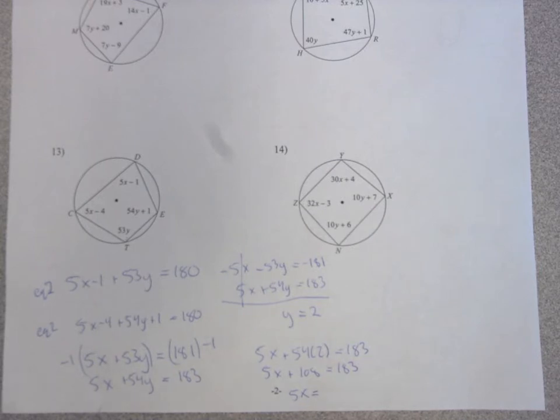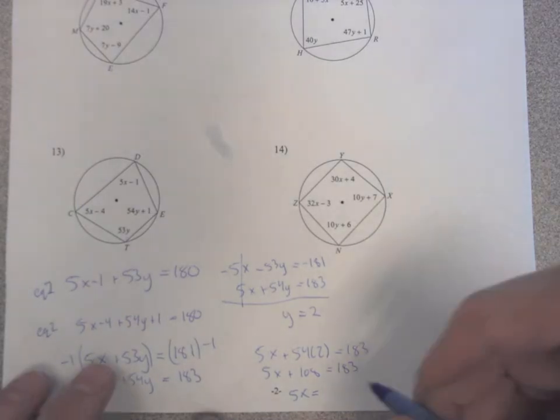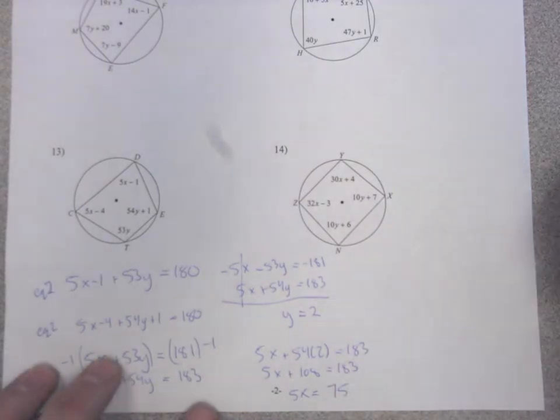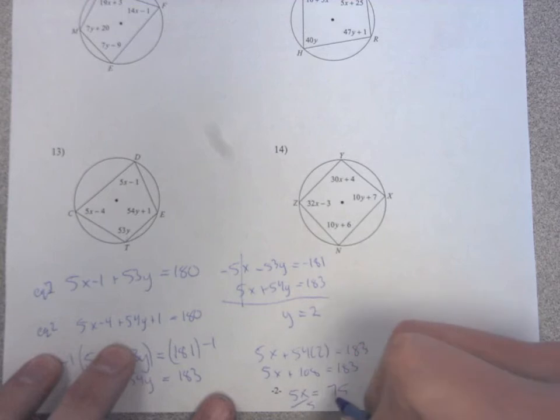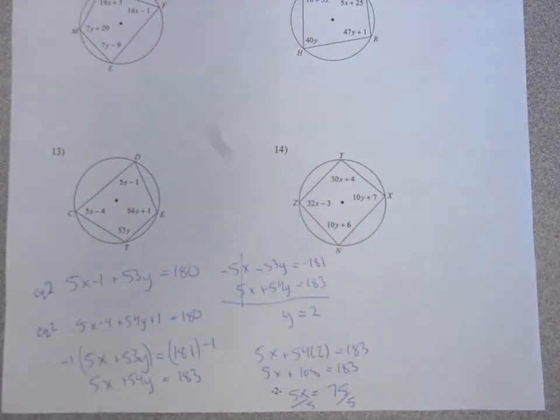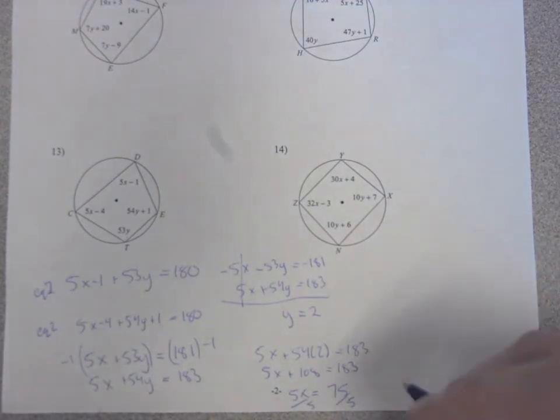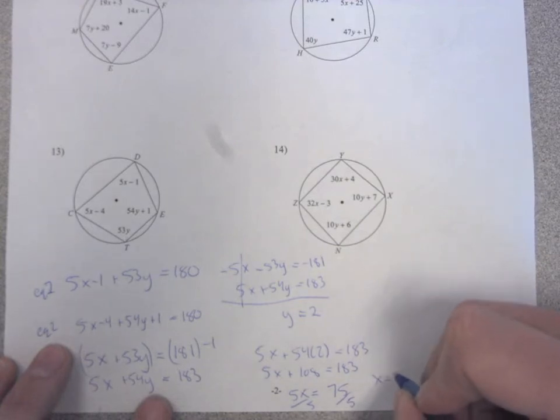72. Oh, sorry, no. 183 minus 108 is 75. Okay, so 5x equals 75. Divide both sides by 5, and you're going to get x is equal to 15.